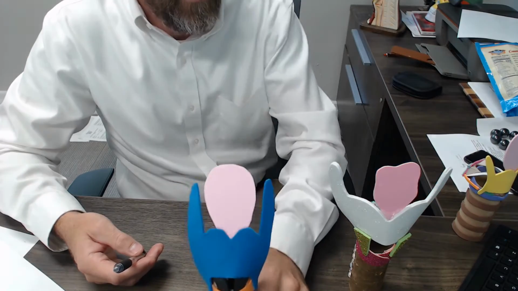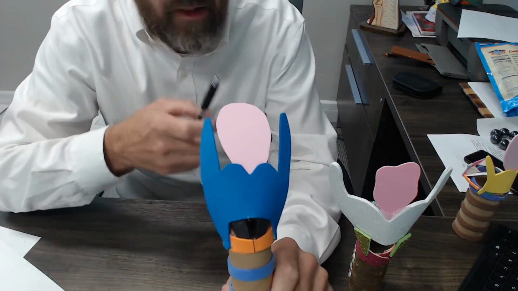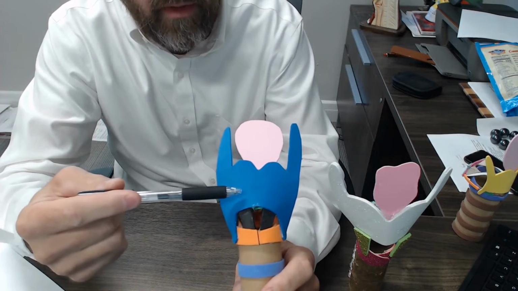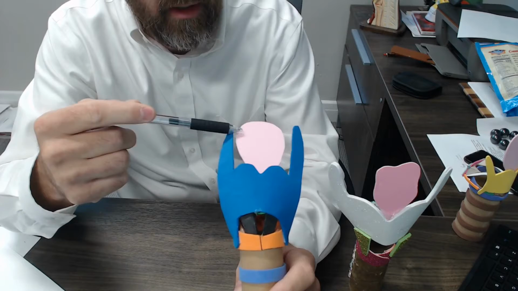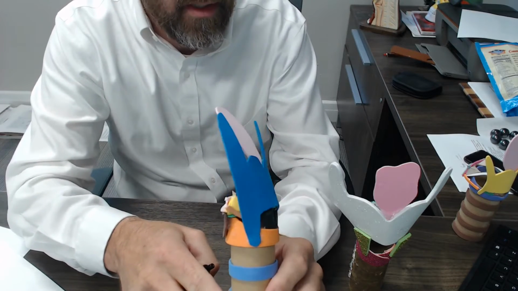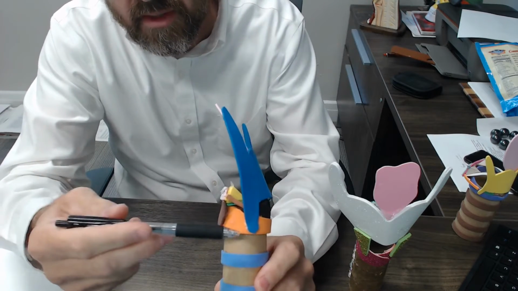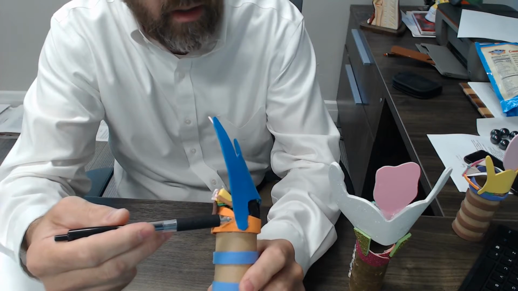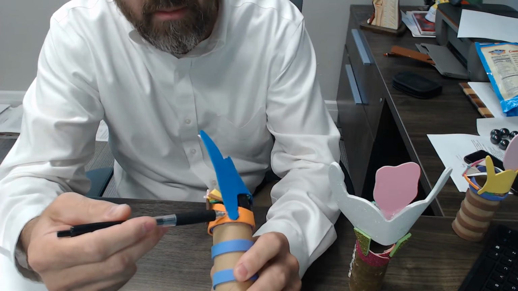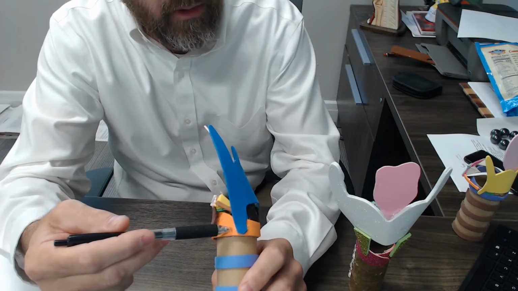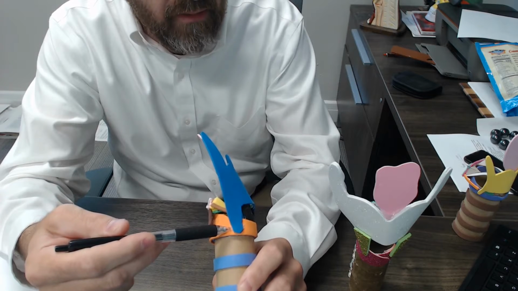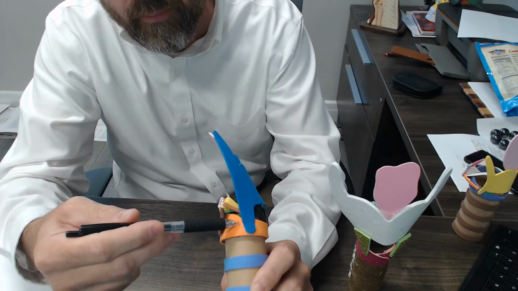So looking at this larynx, here we have the cricoid, here we have the thyroid, and the epiglottis. And if I turn it sideways, you can see that the inferior cornu of the thyroid comes down and articulates with the cricoid cartilage just as it would. So that's a very elegant presentation there.